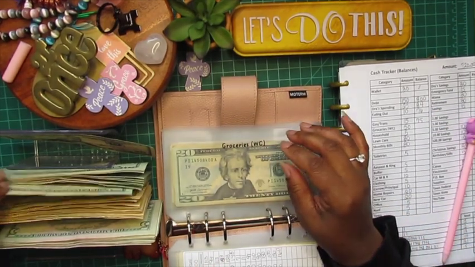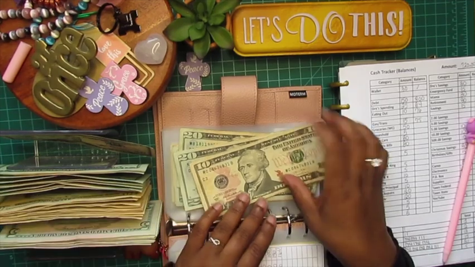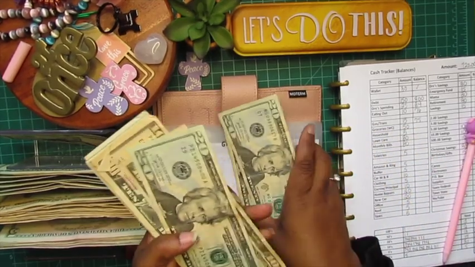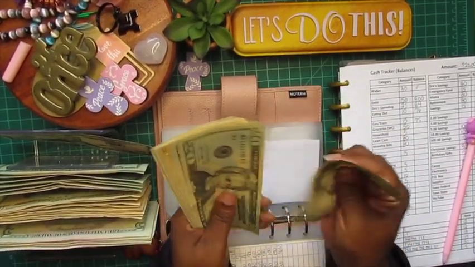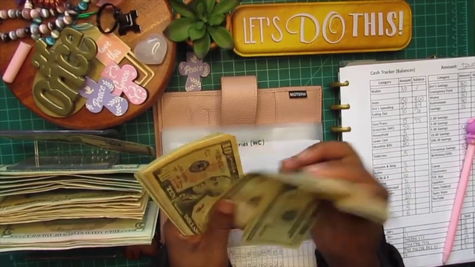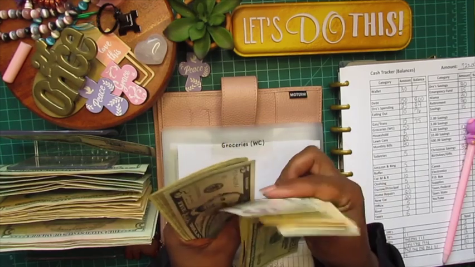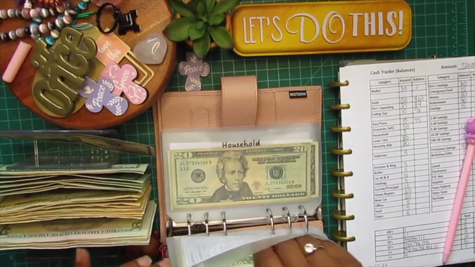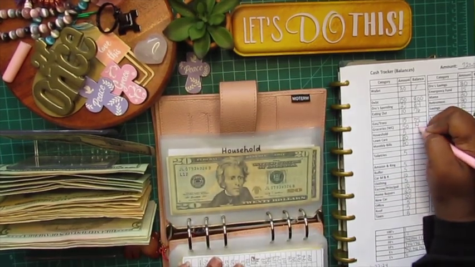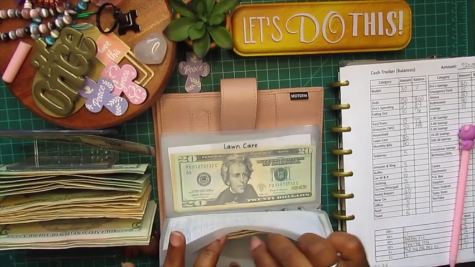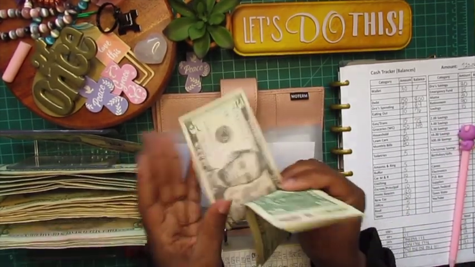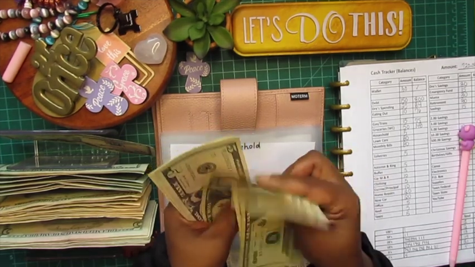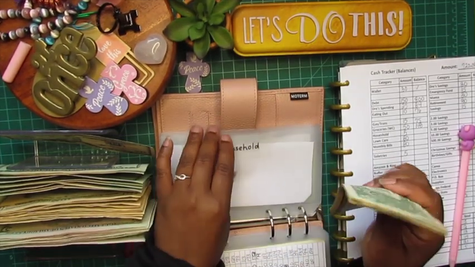Groceries is getting $50. I did 2 20s and a 10. So we now have 20, 40, 60, 70, 80, 90, 100, 110, 120, 130, 135, 140, 145, 146, 147, $148. Household is getting $5. So we now have 20, 30, 40, 45, 50, $51.